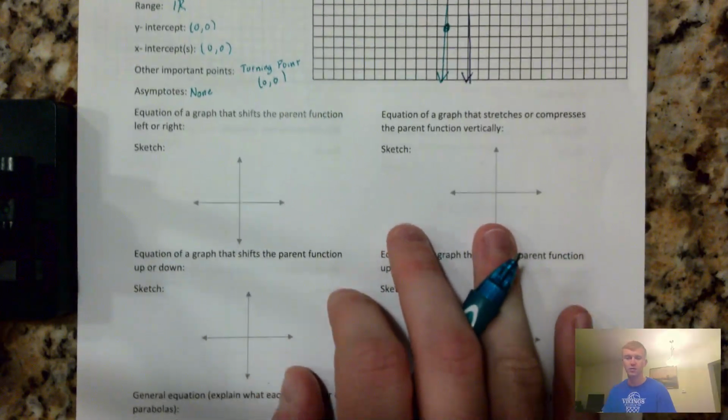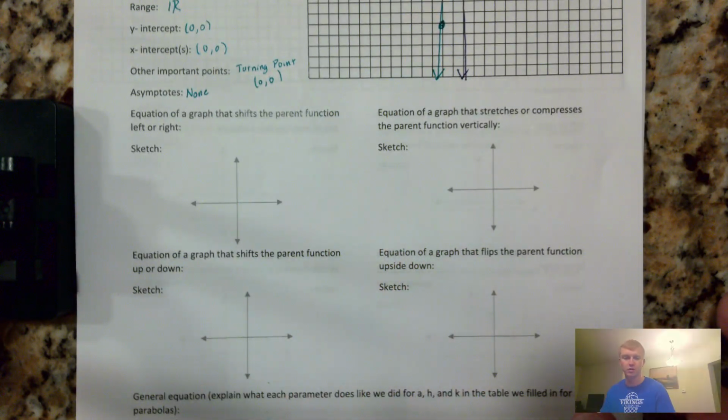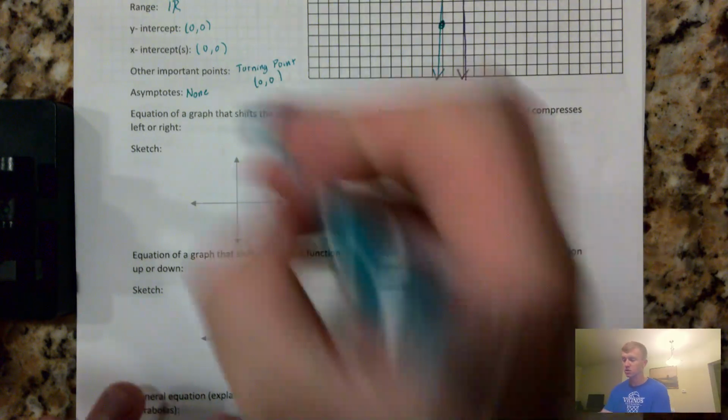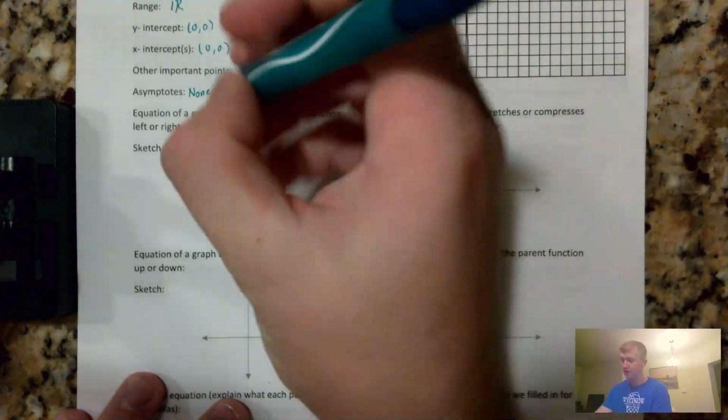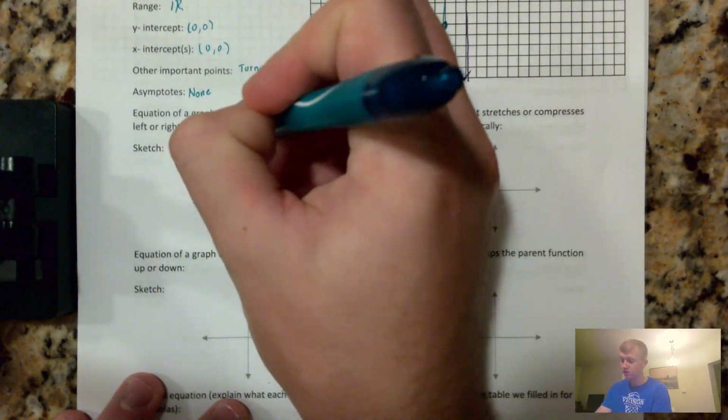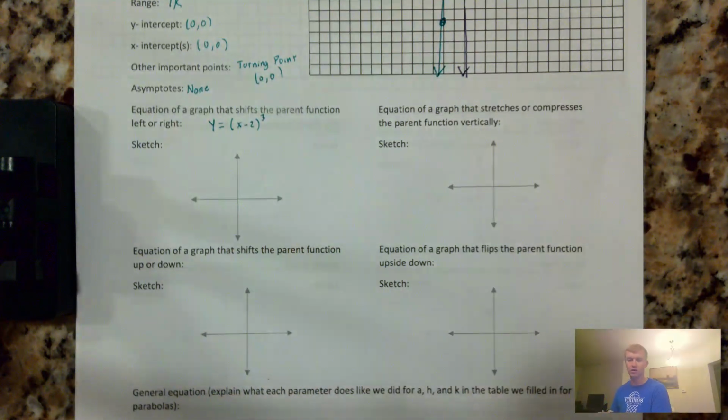All right, so now the bottom part. This is probably one of the more important things that we look at, because in this case, you're going to see how the transformations line up the same way that we did with a quadratic. So in this case, we have an equation of a graph that shifts the parent function left to right. So you're going to write y is equal to, and I'm going to write the function that shifts it left to right, which in this case is x minus 2 quantity cubed, for a cubic function.